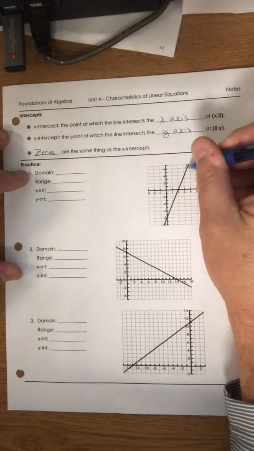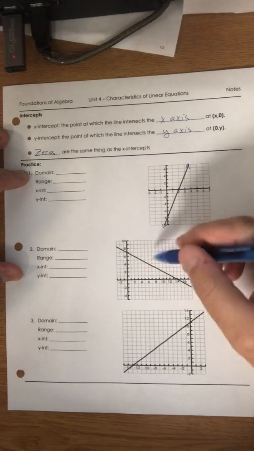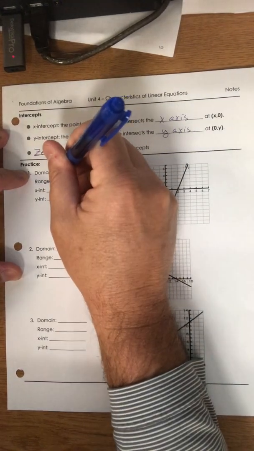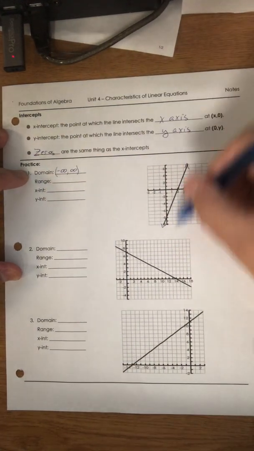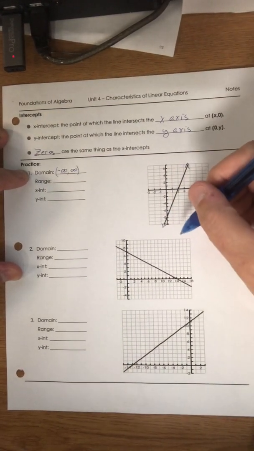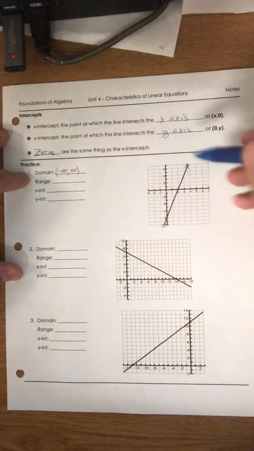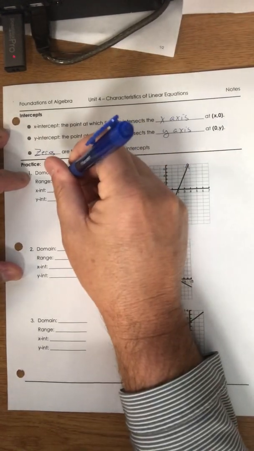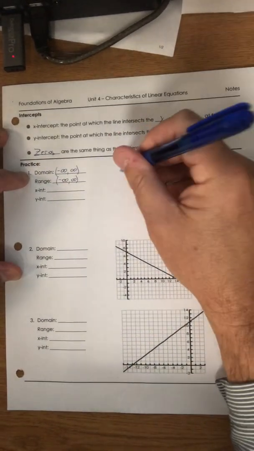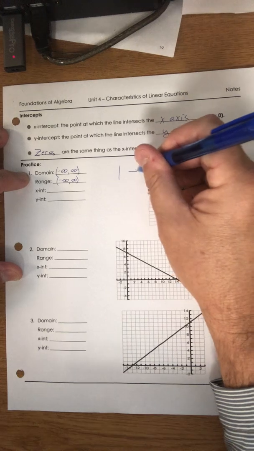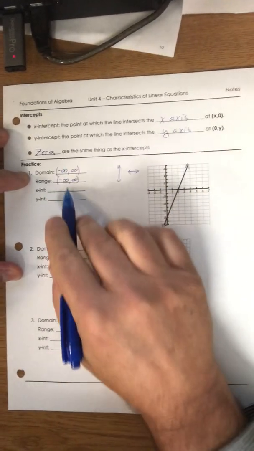So domain and range. So all lines, every time we see a line, the domain is always going to be negative infinity to positive infinity. There's only one exception, and that's if it's a vertical line. So any line that is not vertical is going to have a domain and range of negative infinity to positive infinity. The only two that are different from that is if it's a vertical line or a horizontal line. And this one has a slope, so it's domain and range.